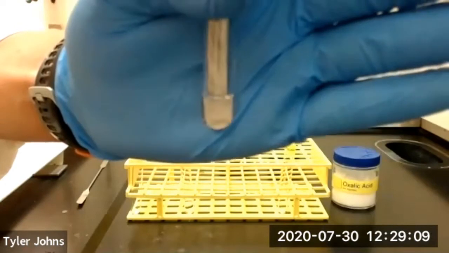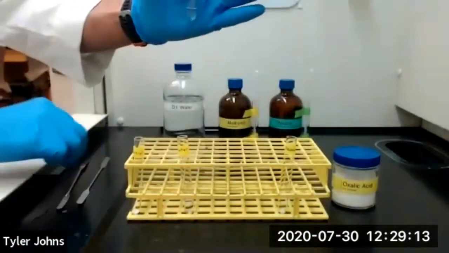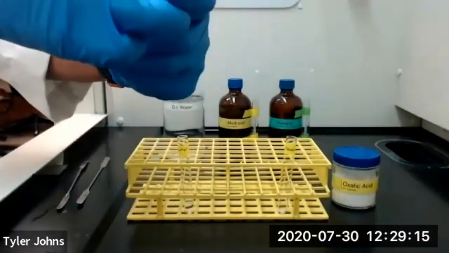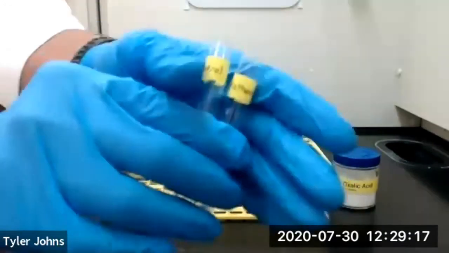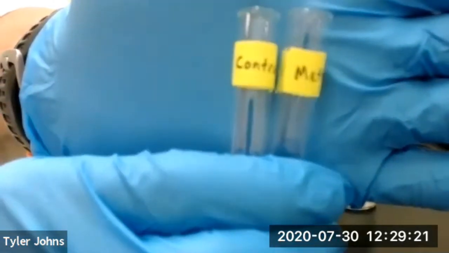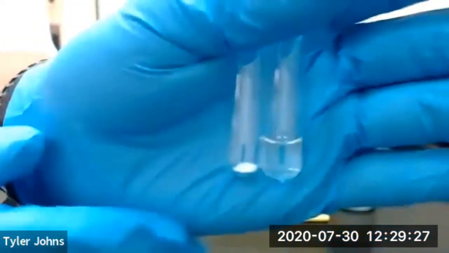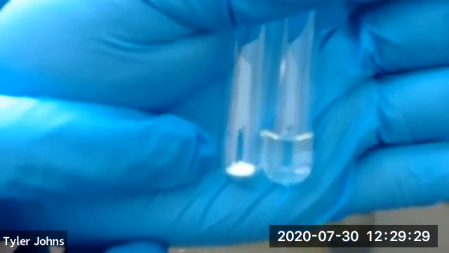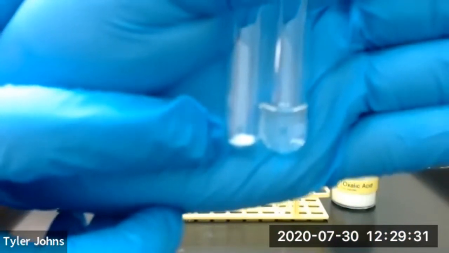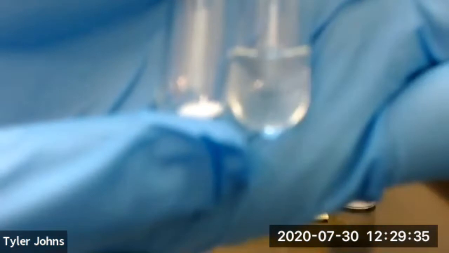And it's been about 10 seconds of swirling, and we'll compare to our control test tube. So we have our control test tube and our test tube with methanol. And you can see the oxalic acid in our control test tube and what is left remaining in our test tube with the methanol.